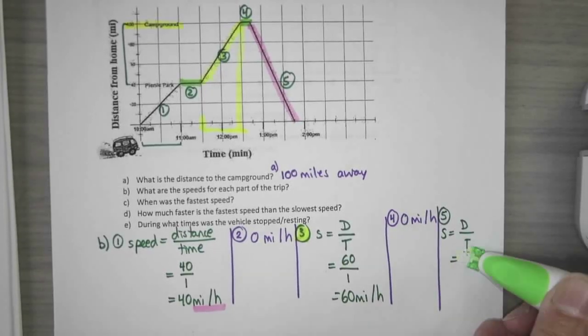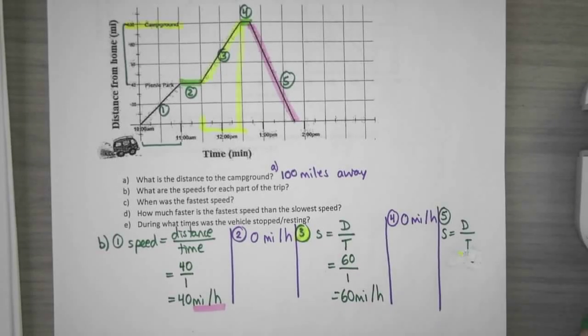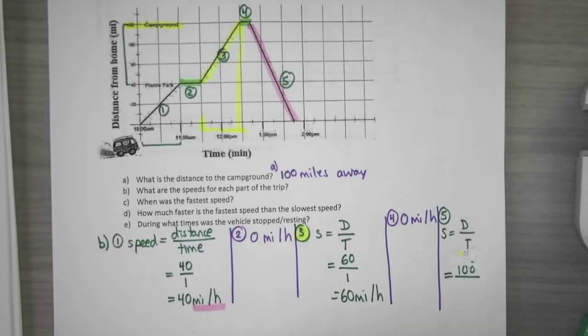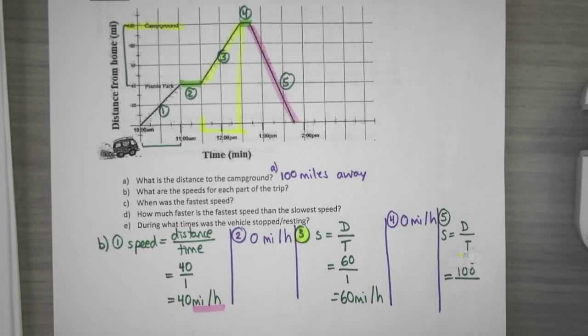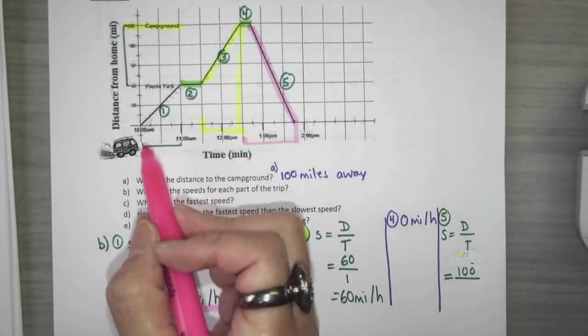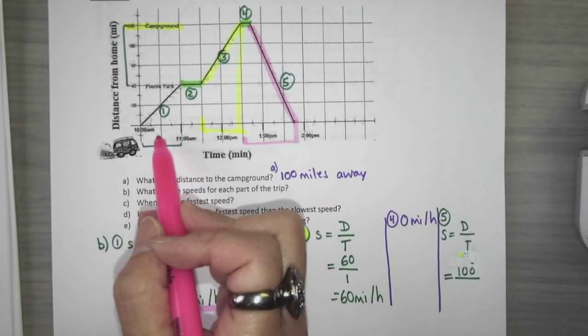Sorry, I'm going to rewrite this. This is messy. So this will be 100 miles. And then how long did it take? So how long? It went from here to here. How many tick marks is this?